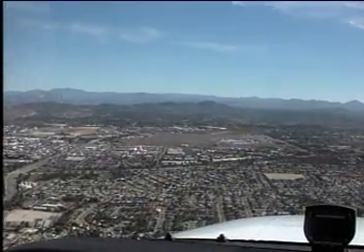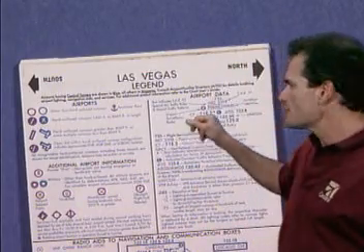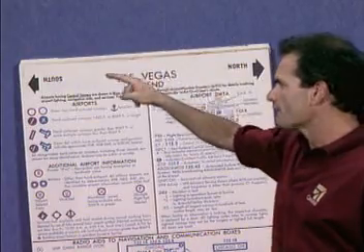Now, as master of the obvious, I'm going to go out on a limb and tell you that airports are pretty important to pilots. So you'll want to know what an airport looks like on a sectional chart. But before we go to the chart, let's take a look at the legend. That way, if you have any questions, you'll know where to go for the answers. This legend is located on the front of every chart.